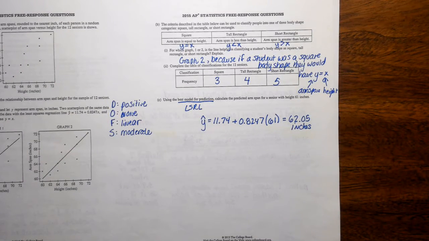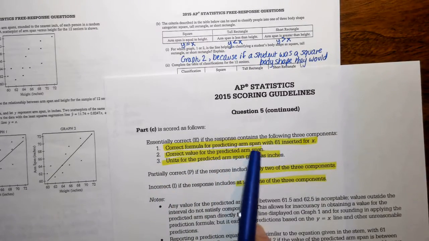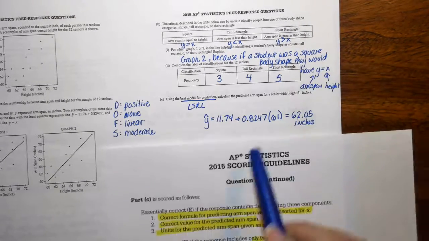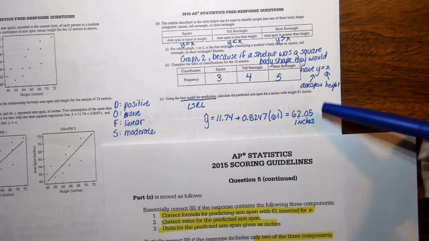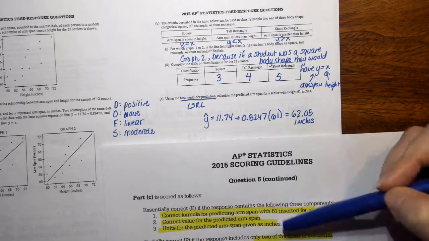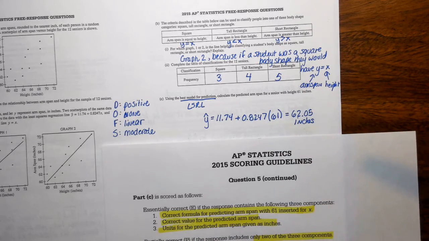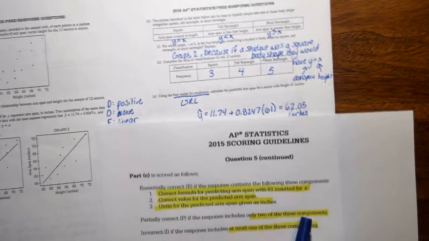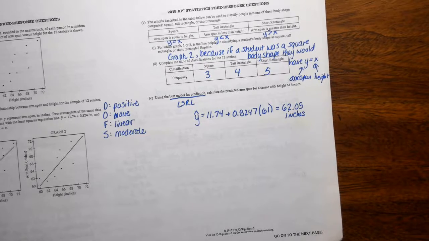Okay. Part C. Correct formula for predicting arm span with 61 inserted for x. Okay. And then a correct value, 62.05 inches, and then units given as inches. Okay, so that's what you need to do there. 2 of those 3 components is a P, and then 1 of the 3 components is an I.